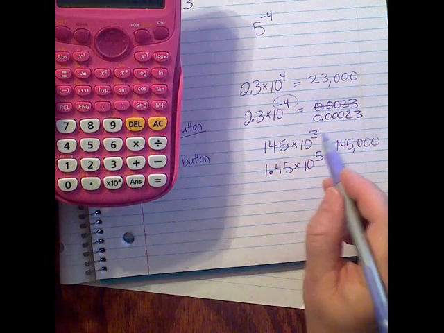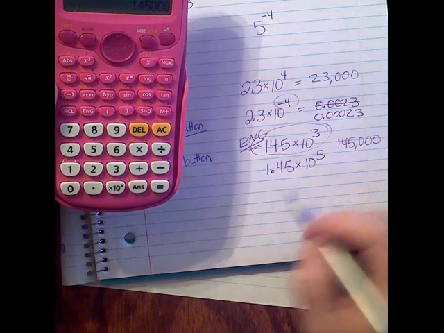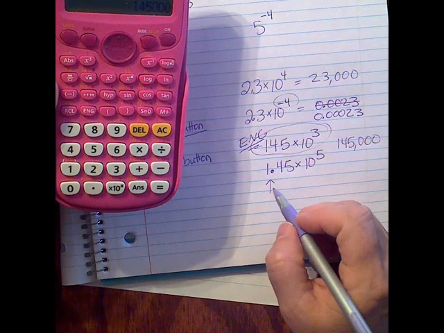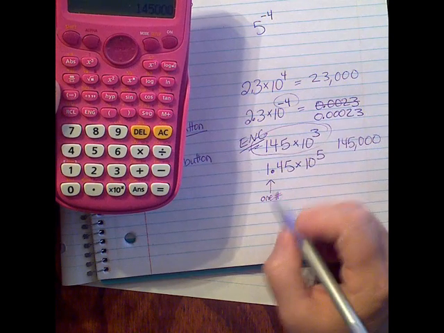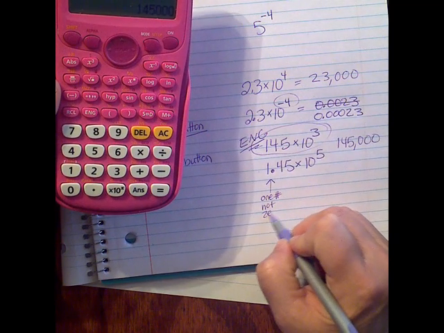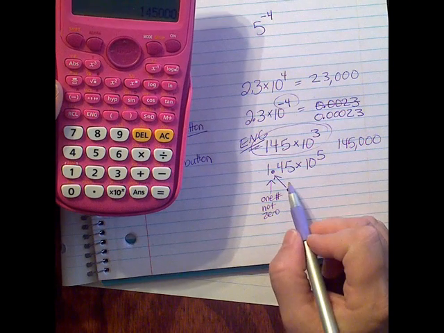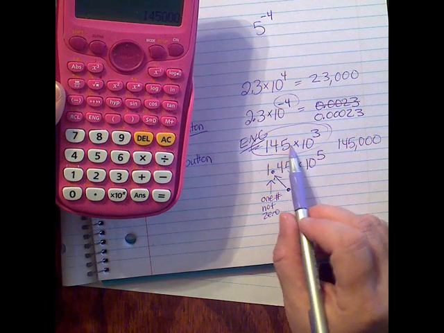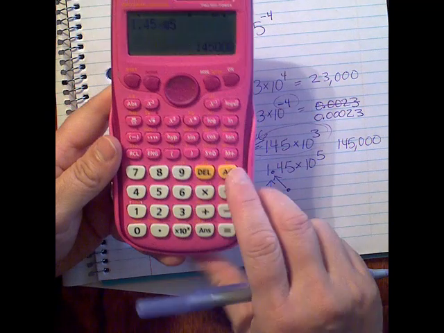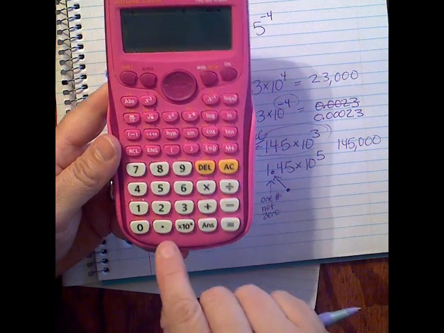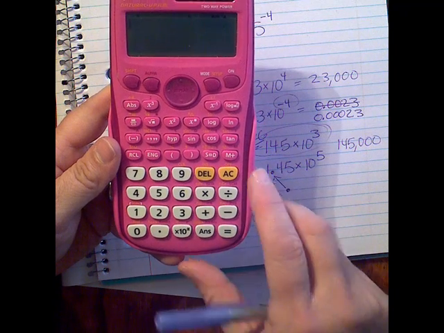So on my calculator, it may give me this. This is an engineering notation, not scientific notation. Scientific notation says I have to have one number, and it can't be 0, and then my decimal. I cannot have 3 numbers like this, but this is an engineering notation. So your calculator will help you see if you got some things right. You can enter it using this button, but you may not get the scientific notation every time.